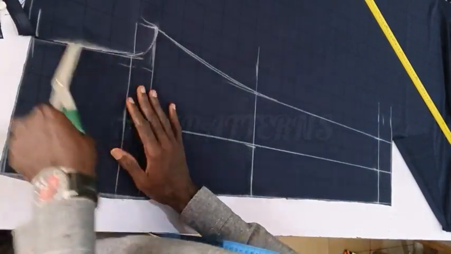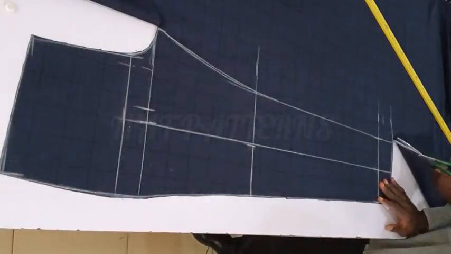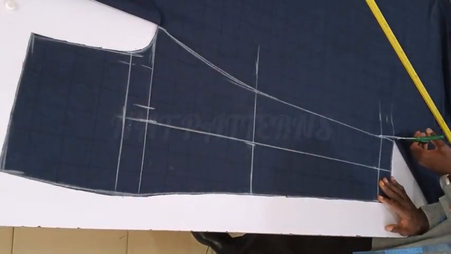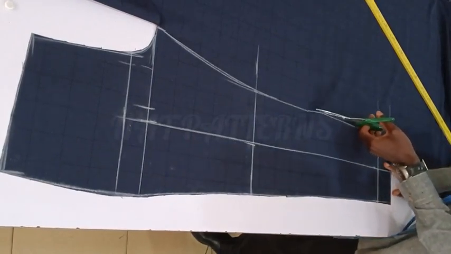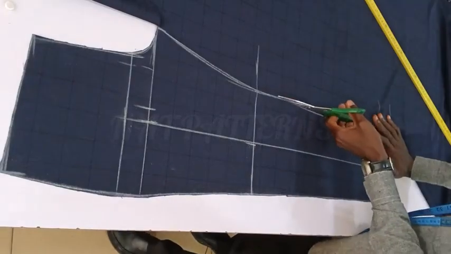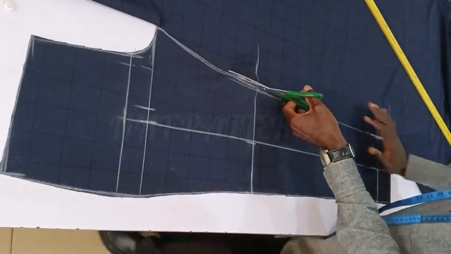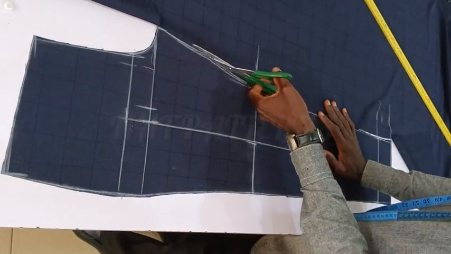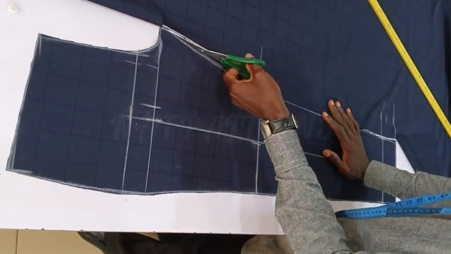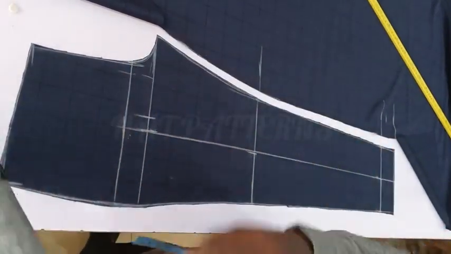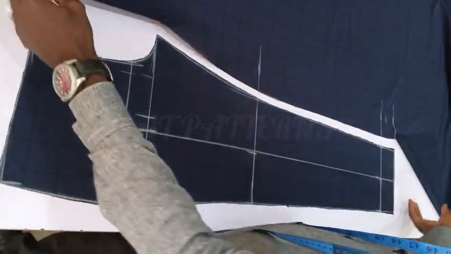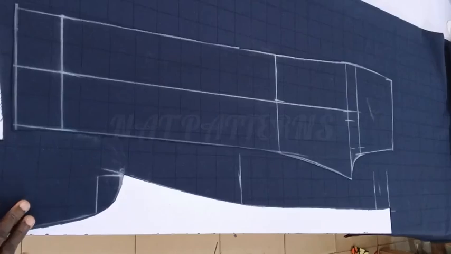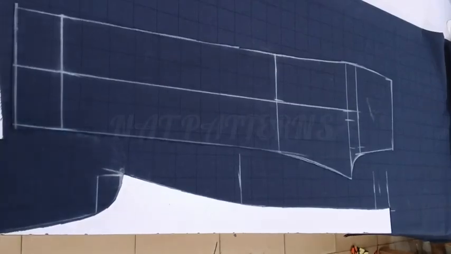So carefully we'll cut it out. And then we'll go over to the back piece. Now, the back piece is very, very easy to draft, okay? The majority of the work is done on the front piece. The back piece is just 2-3 things I'm going to show you, and that will be all. All right, so let's place the front piece on top of the back.